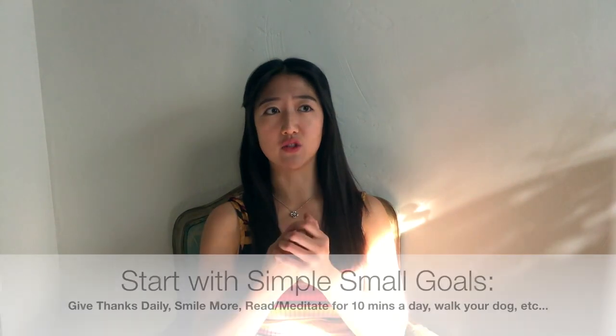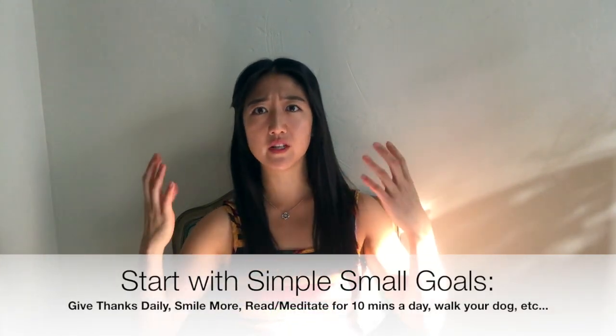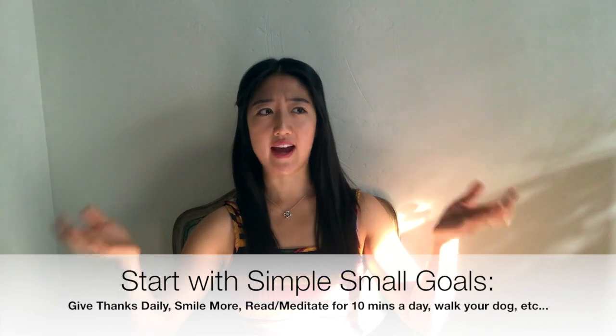I suppose it can be any type of goal. You can have a fitness goal if you're in sports, trying to maintain a certain weight or maintain straight A's. There are so many different goals that you can have.